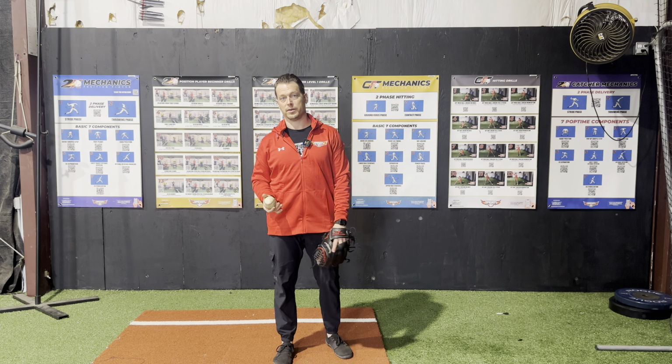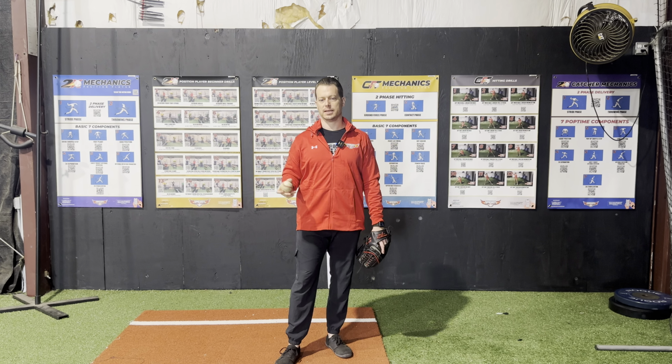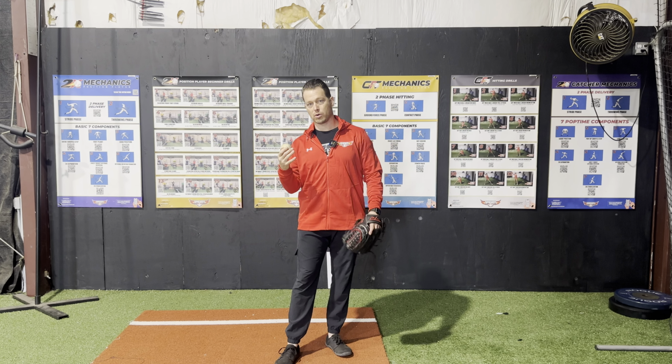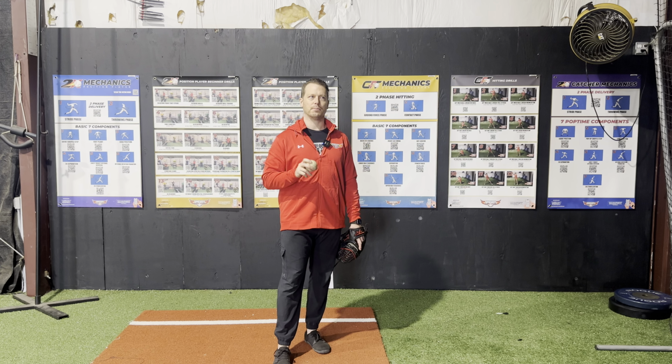The ways of getting the ball there quicker without just focusing on throwing velocity would be how quickly, once you get the ball, do you get rid of the throw? We're not going to cover that here. Here is just purely velocity. But there is a balance.